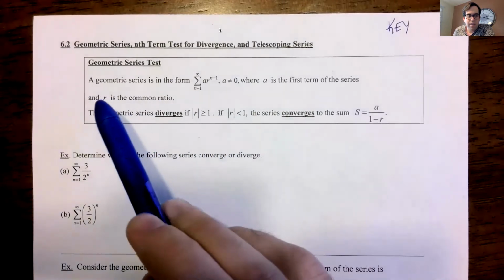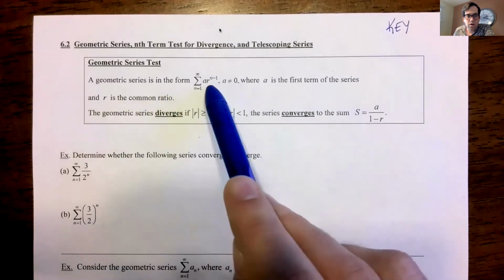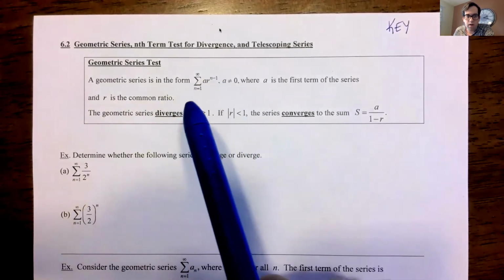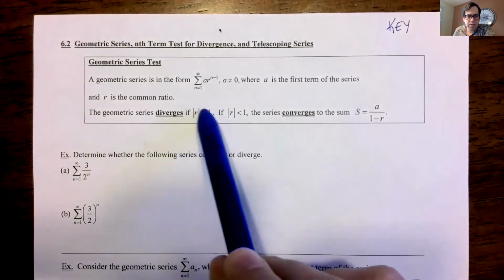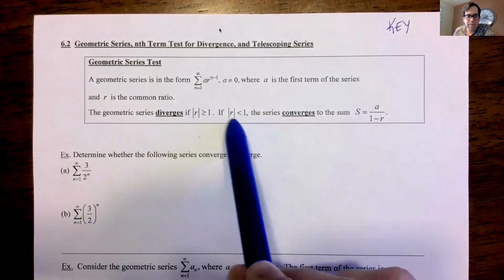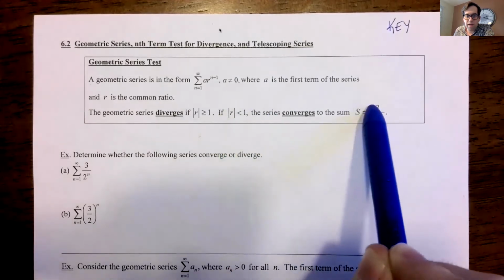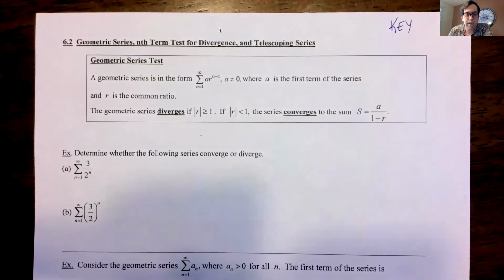And it's a geometric series when a is the first term and r is the common ratio, and r is raised to the n minus first power. The geometric series diverges if the absolute value of r is greater than or equal to 1, and if the absolute value of r is less than 1, it converges to the sum a over 1 minus r. That is all stuff that you saw in the preview worksheet.